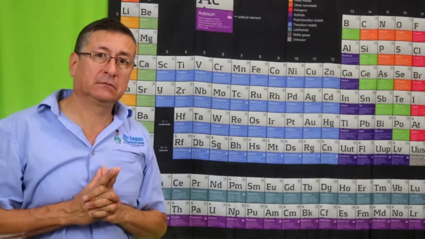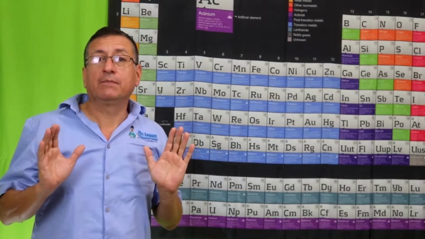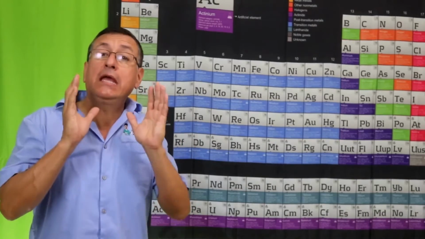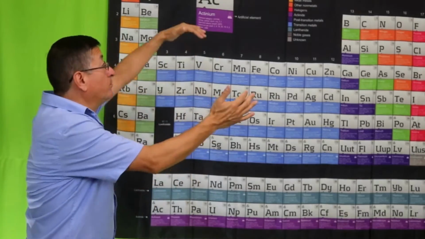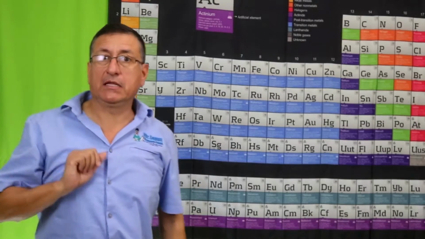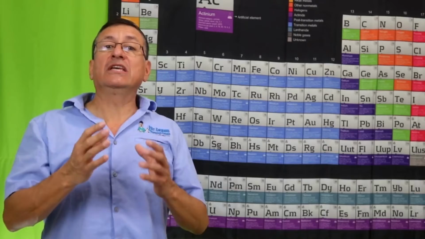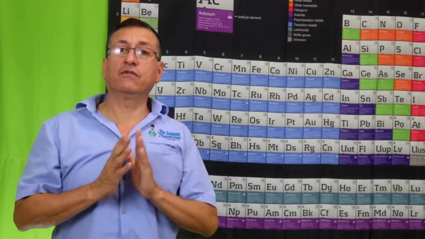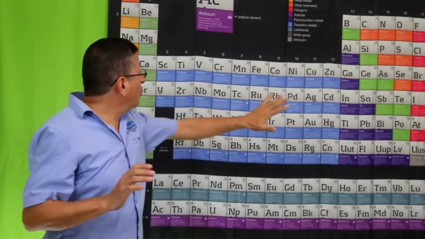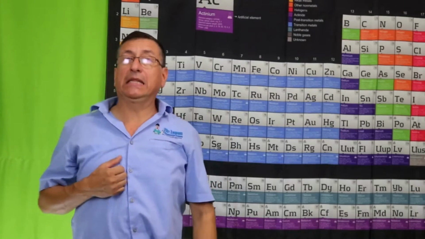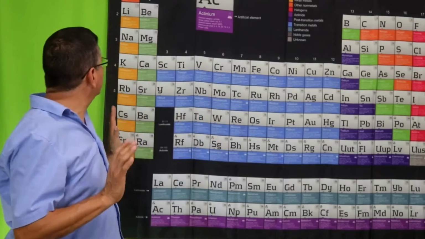Hydrogen is a gas, but it's located over there. This is the only element located in the group of the metals that is not a metal. It's only because of the configuration of its structure. But the rest of the elements are metals. Yes, all of them are metals.